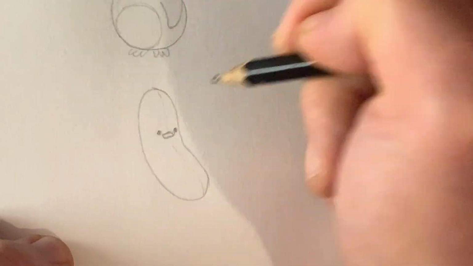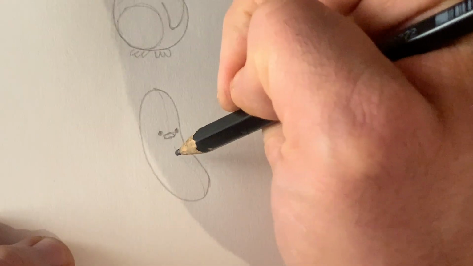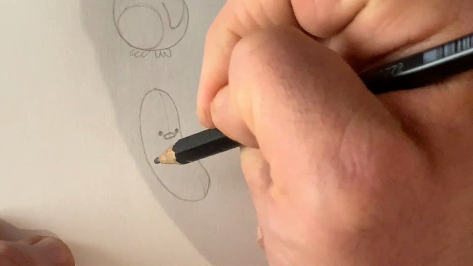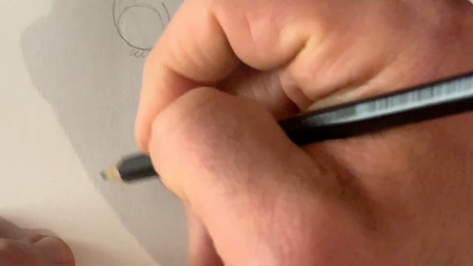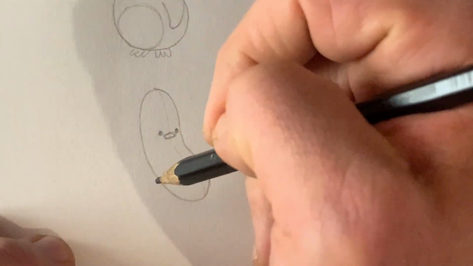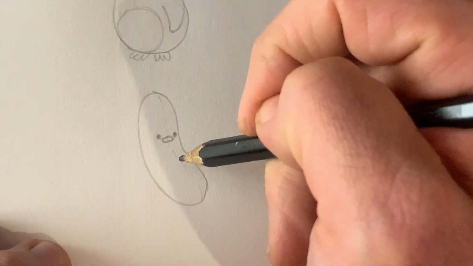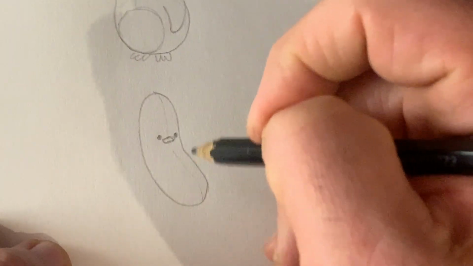You can use this shape for, I don't know, a sausage or a cucumber or a cactus, or any long animal. Maybe you can even play with it and do a snake or things like that. But you can just practice these shapes and mix and match them and reuse one inside the other.